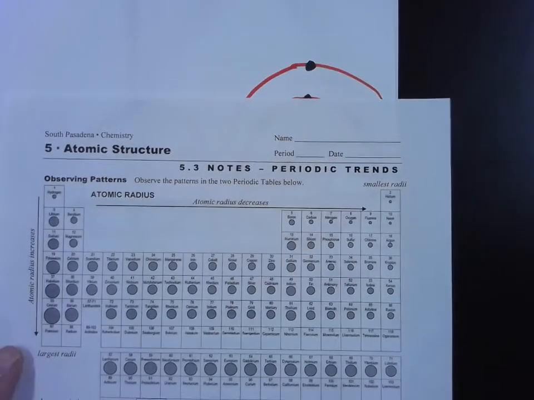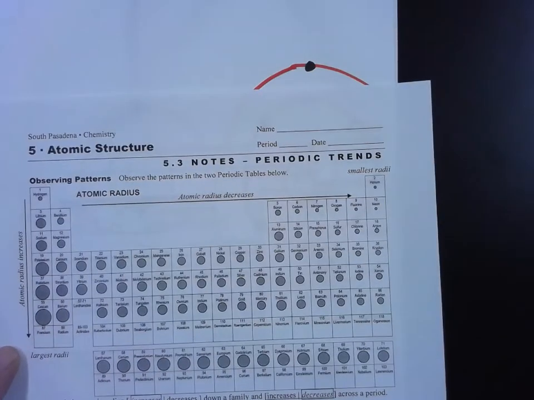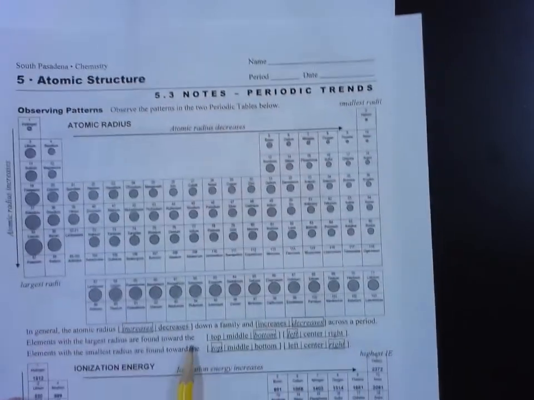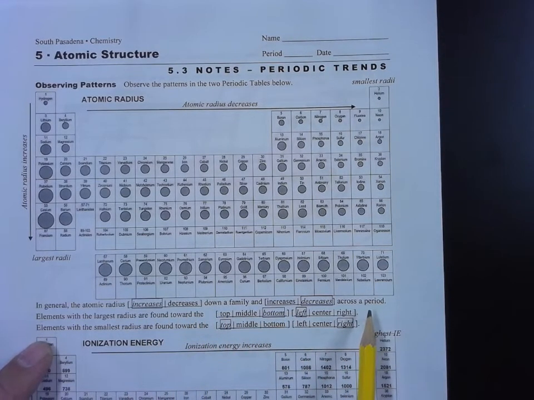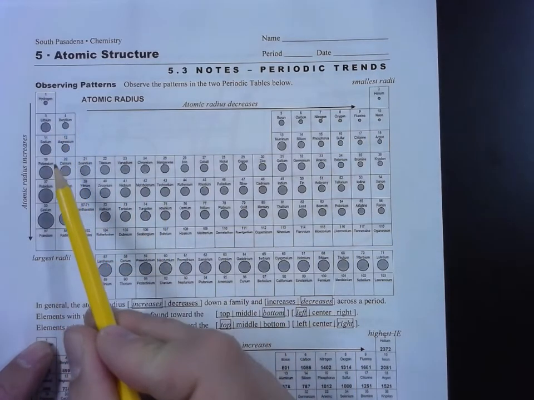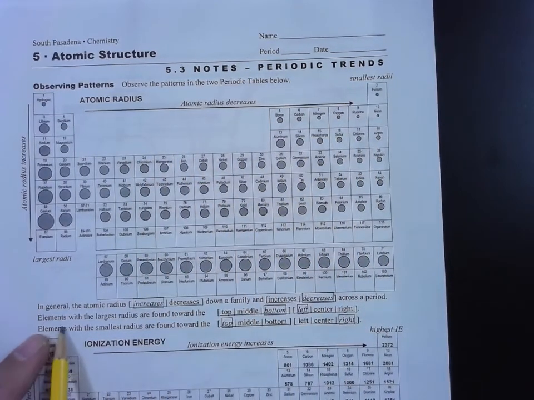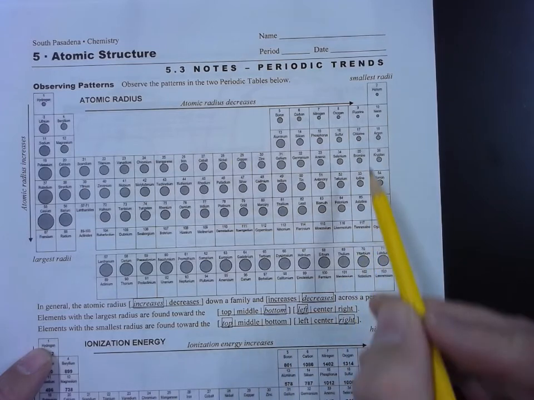The second thing is, let's go ahead and answer the following. In general, the atomic radius increases down a family and decreases across a period. So that's the first trend we notice. It increases down a family and decreases across the period. Elements with the largest radius are found towards the bottom left, and elements with the smallest radius are found towards the top right.